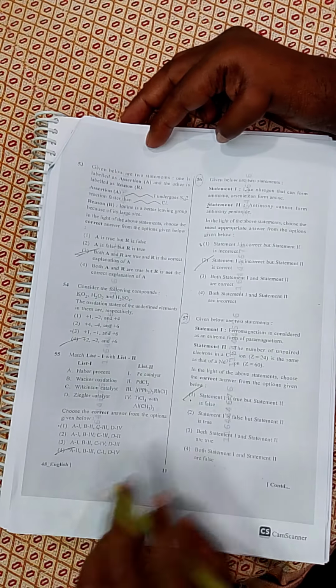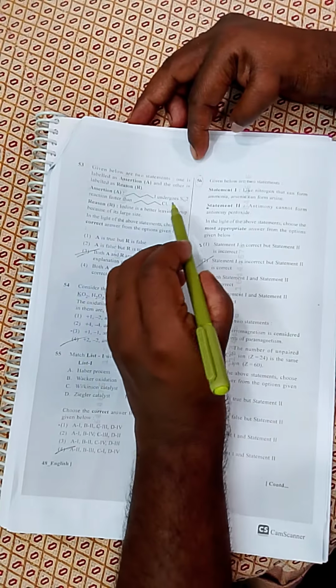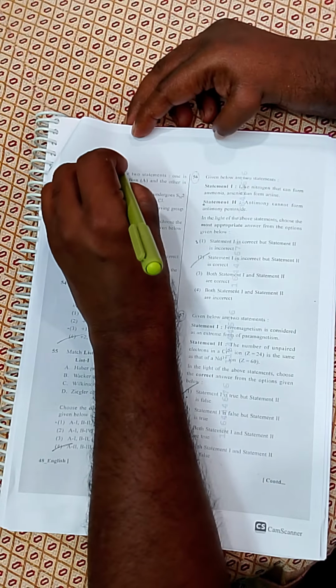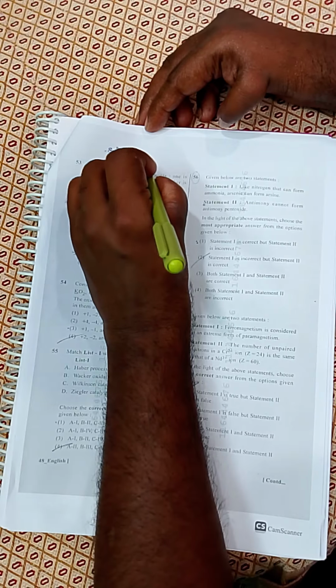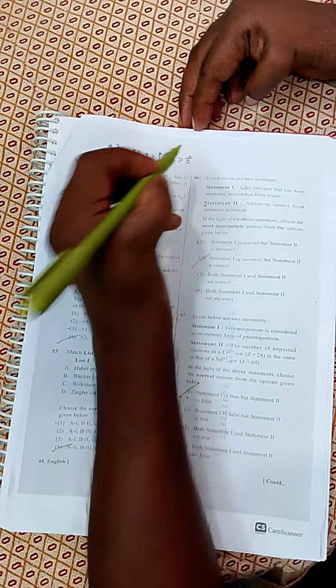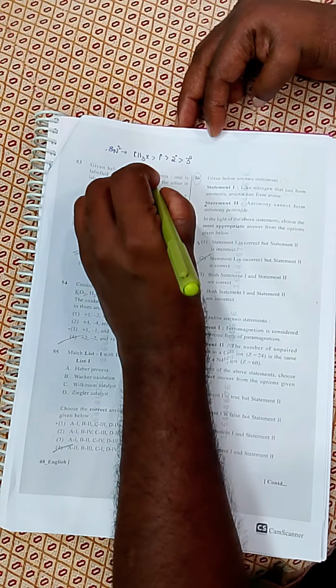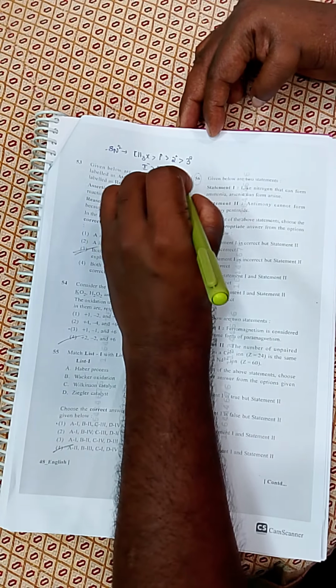Next one, 53, an assertion reason question. Here it is the SN2 reaction. Obviously, in an SN2 reaction the order is methyl halide, primary, secondary, tertiary. Here in halides, I minus is greater than Br minus, greater than Cl minus.